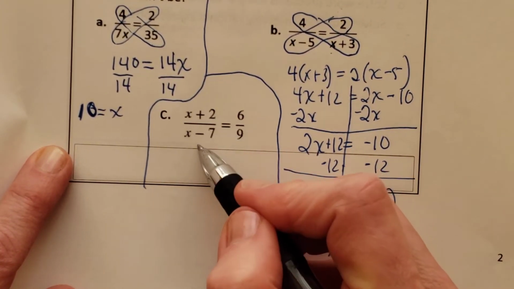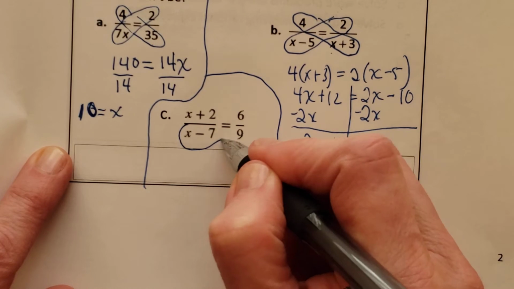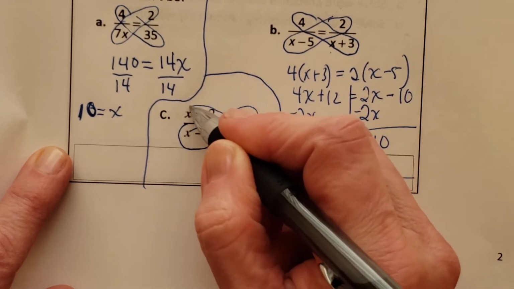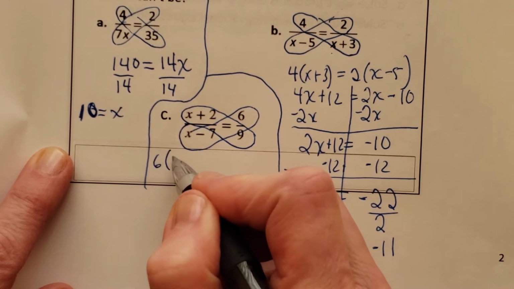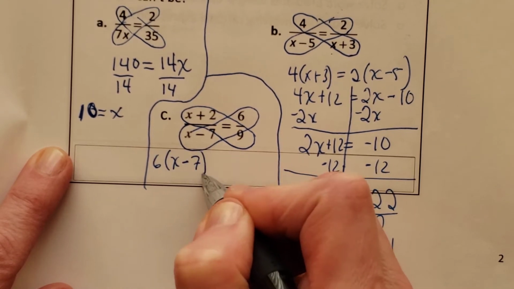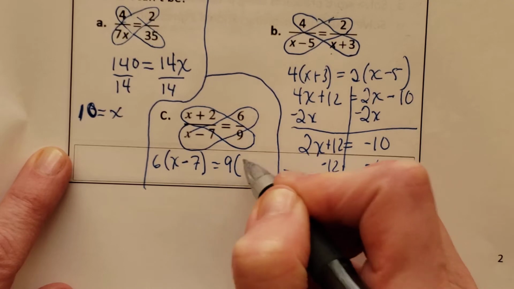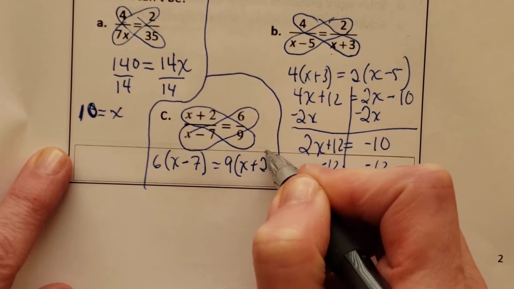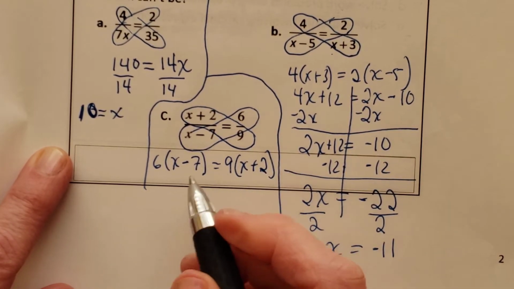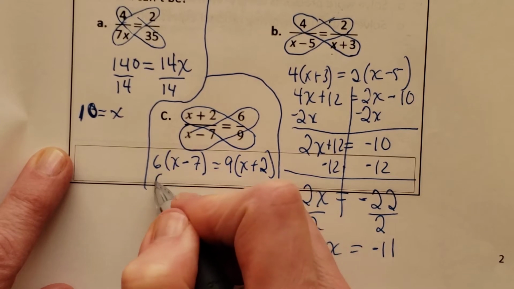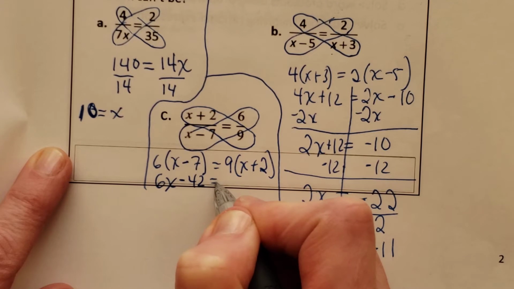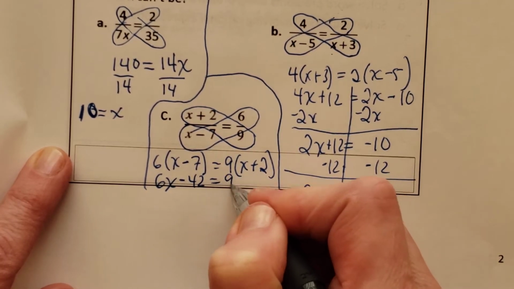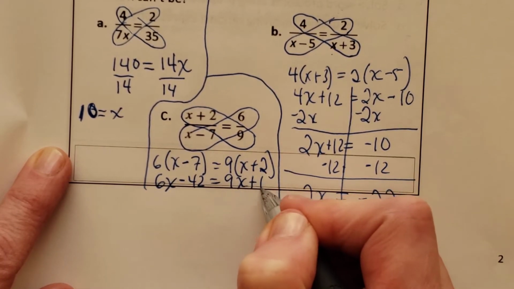All right, letter C, I should say. I have a fraction equals a fraction, so the best thing to do is to cross multiply. So I'm going to multiply 6 times x minus 7 is equal to 9 times x plus 2. I'm going to use the distributive property. 6 times x is 6x. 6 times negative 7 is minus 42. 9 times x is 9x. 9 times 2 is 18.